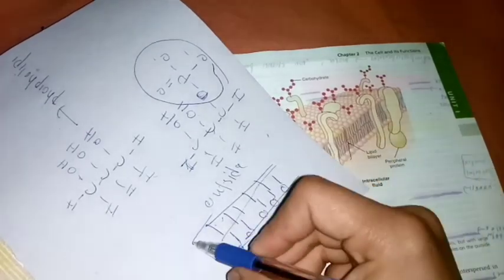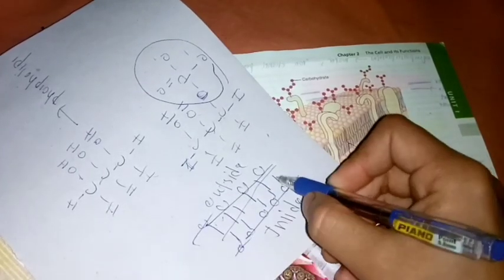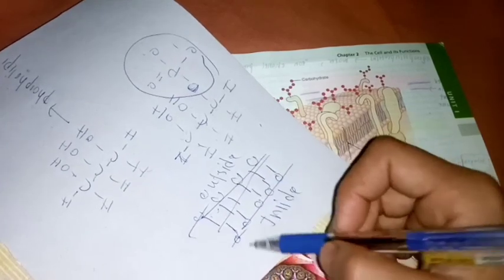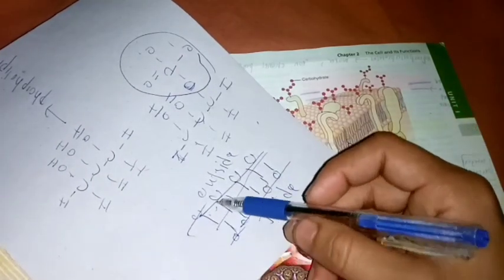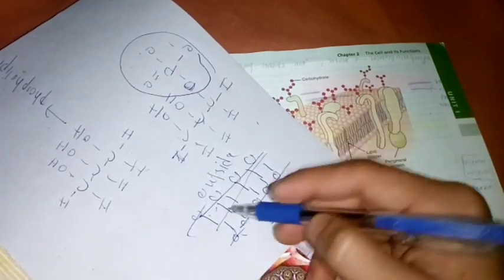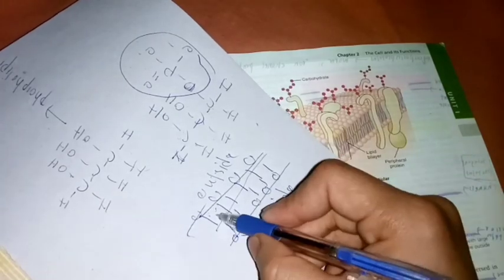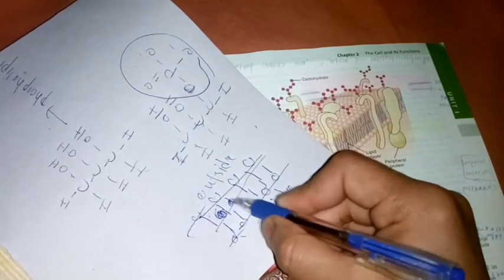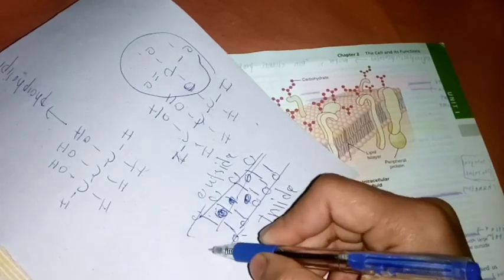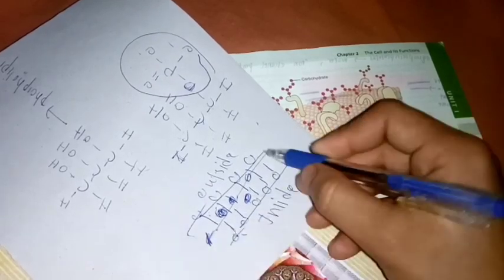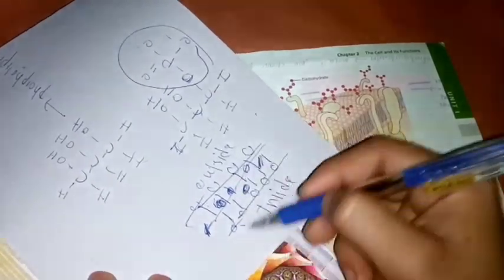So this makes a lipid bilayer, two layers of lipid molecules, and in between them are present cholesterol and sphingolipids, etc. It makes up the lipid bilayer.